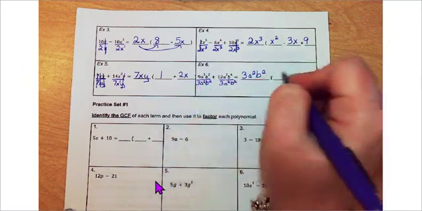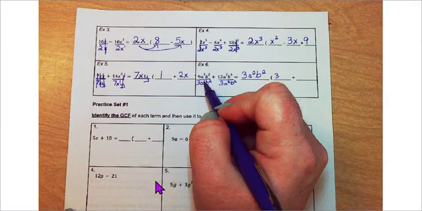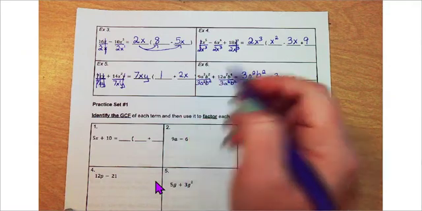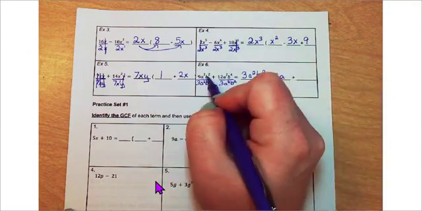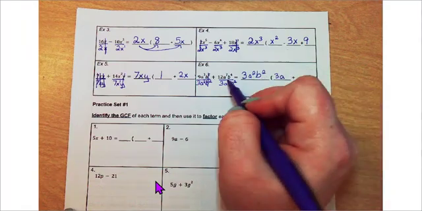9 divided by 3 is 3. A cubed divided by a squared, I'm going to subtract those exponents, is just a. B squared divided by b squared reduces to 1. Let's do your next one.